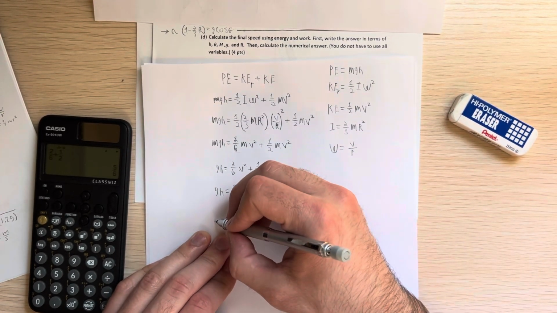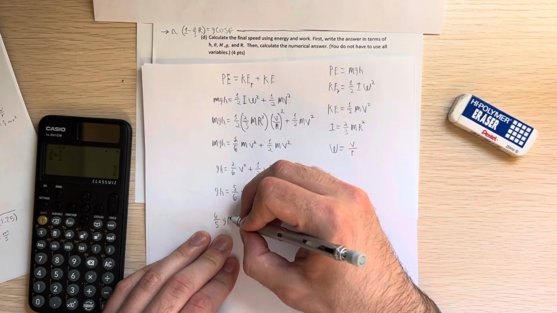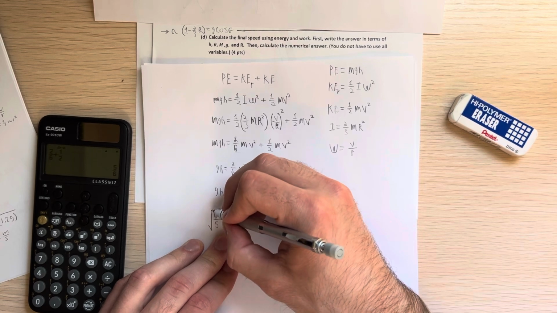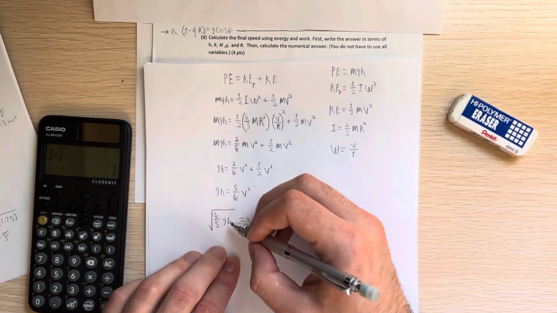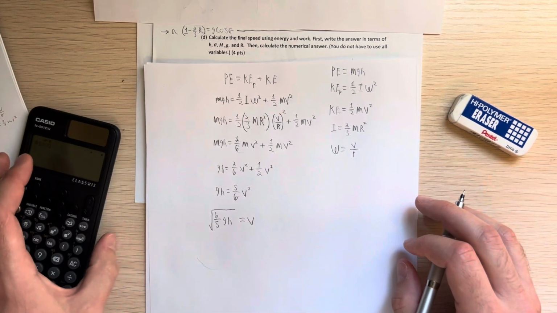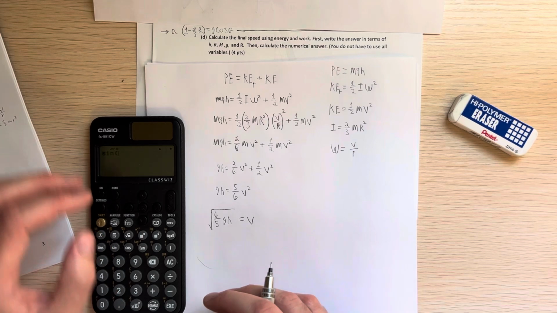So that will put us at the square root of 6/5 gravity times height equals velocity. And then we already have gravity and height. We know those. So in this problem, the height is 1.25.